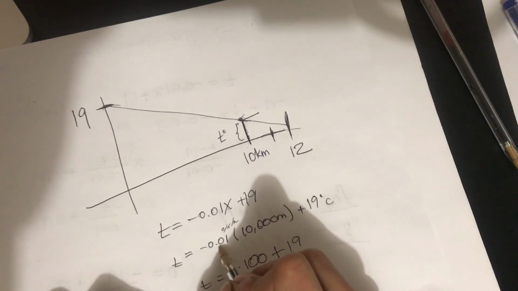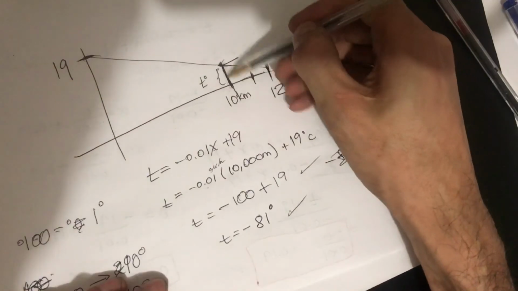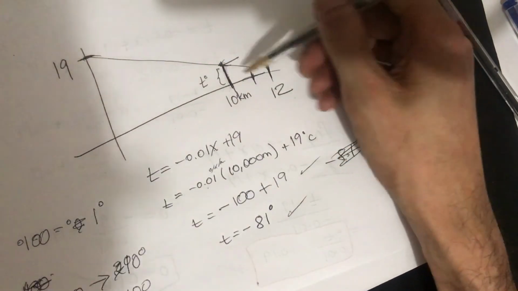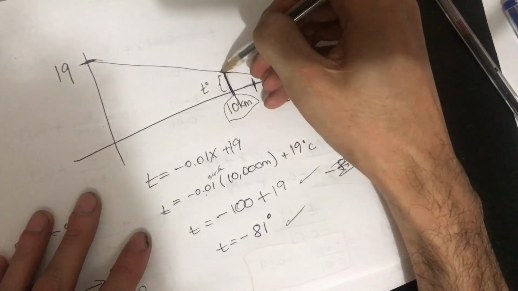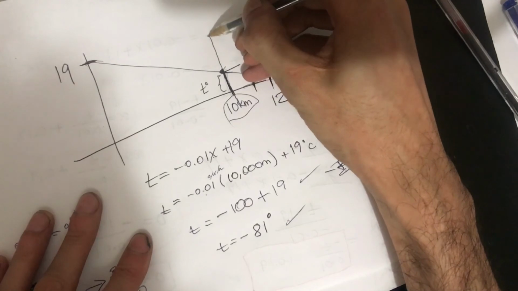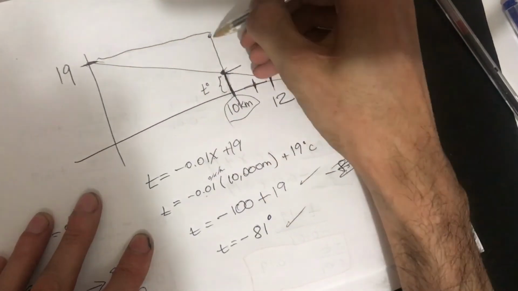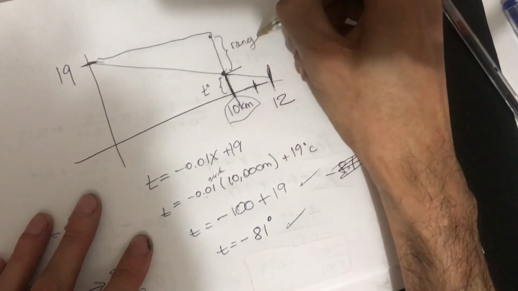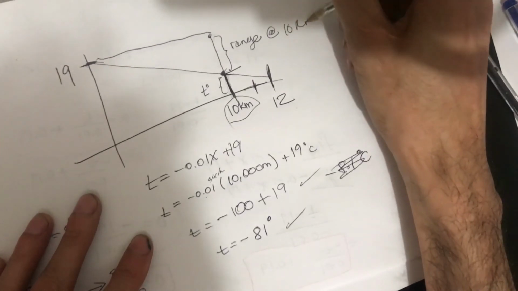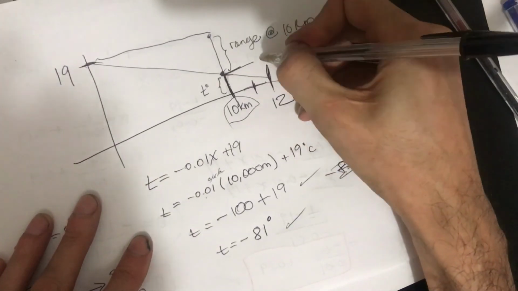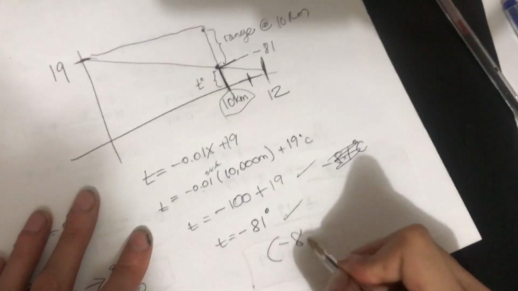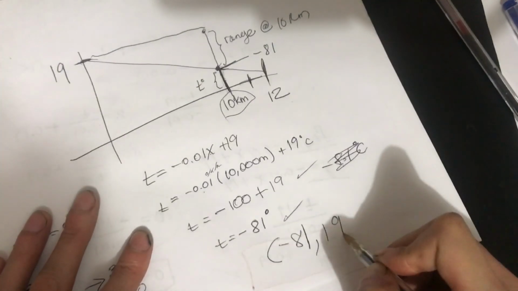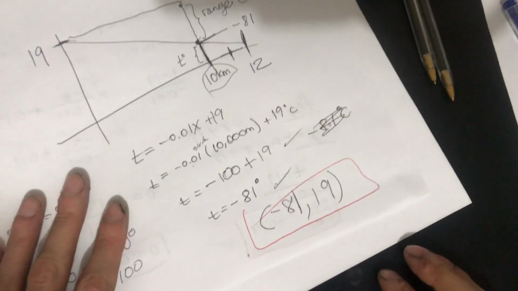Careful there, this is what I can expect from here to here, when at 10 kilometers is the distance from here to here. So this is my range at 10 kilometers. And if I have this point, which is negative 81 and 19, I can express it as negative 81 and 19. That's about it.